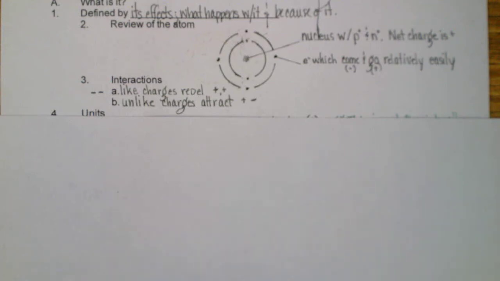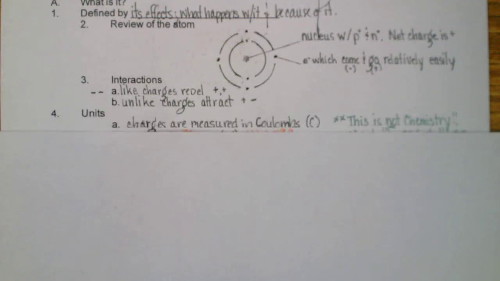So compared to the number of protons, if I have one more electron, I have one more negative. So they call it a -1. But it's not an actual charge. It's just a relationship between how many electrons to how many protons. We actually quantify the charge. And the charges are measured in coulombs, which has the symbol of C.